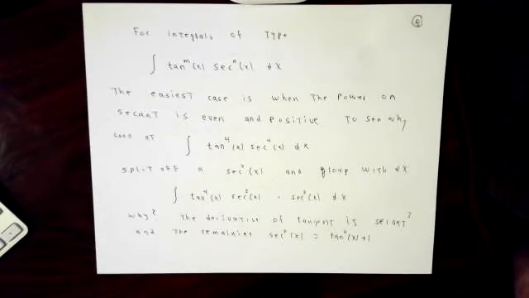For integrals that involve powers of tangent times powers of secant, the easiest case is when the secant is even and positive. The reason for that is this. You can remove two factors of secant x and put it with the dx. What's left has even powers of secant and maybe some tangent factors.